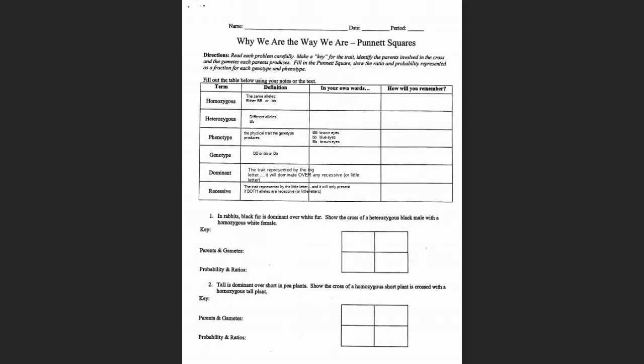Okay, so we're going to do a couple problems here. So in rabbits, black fur is dominant over white fur. So they're wanting us to do a key, which means we're going to do a capital letter and a little letter. So if black fur is dominant over white fur, I'm going to make big F black and little f is going to be white.